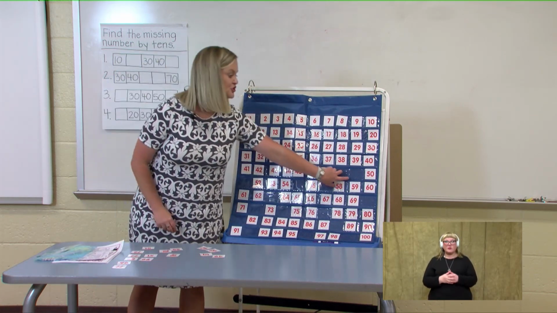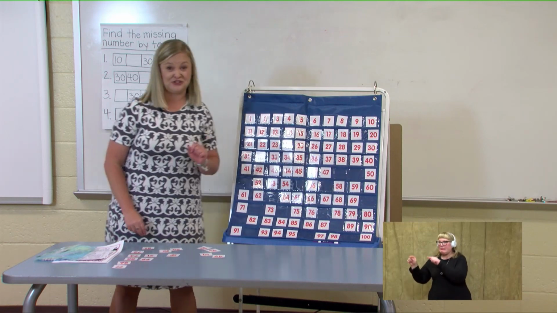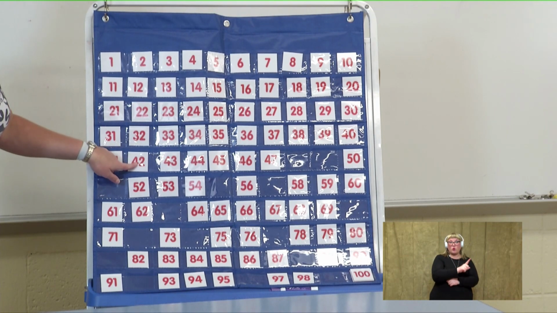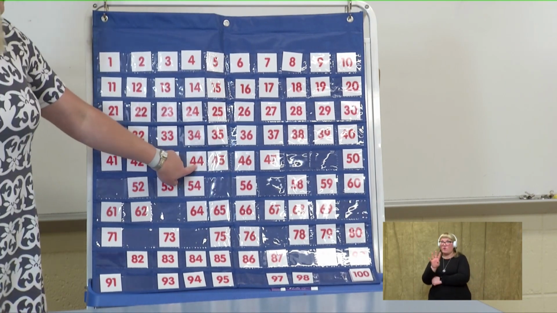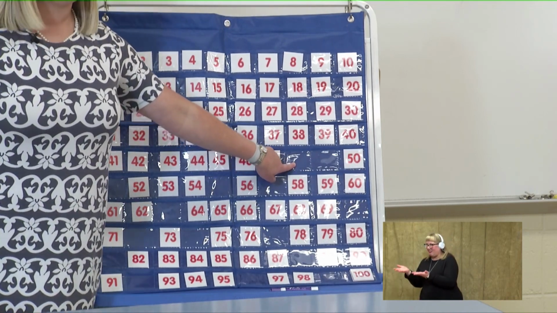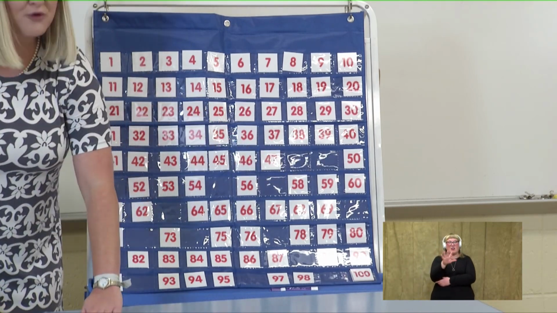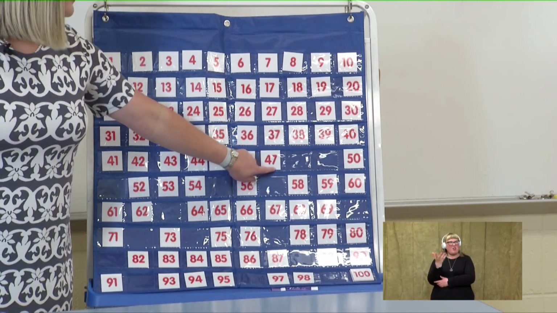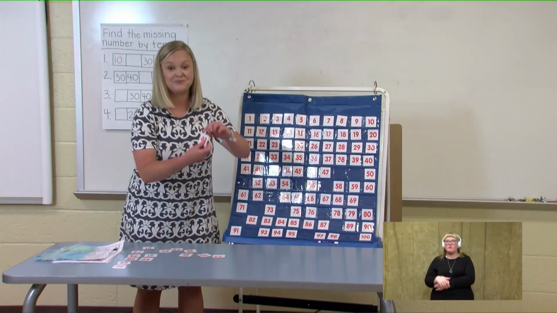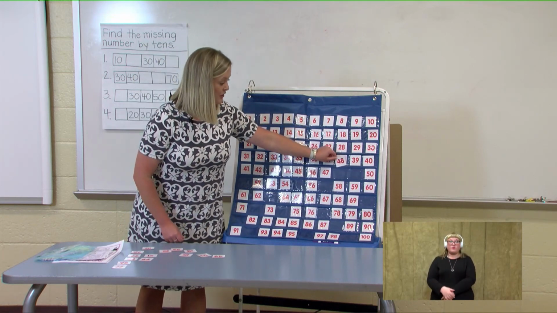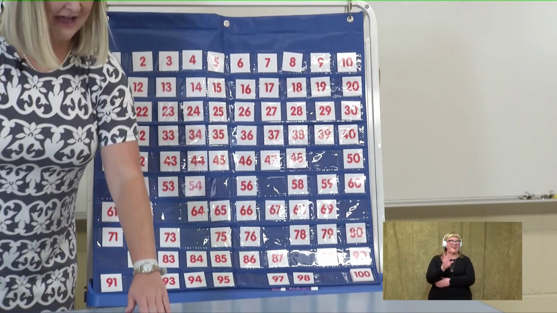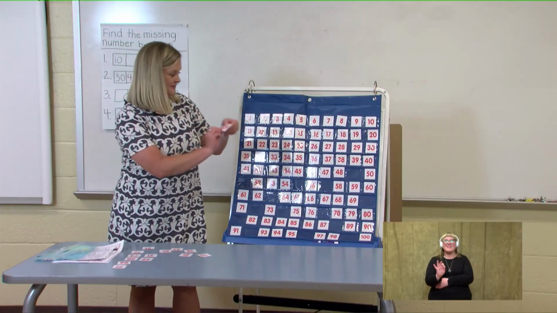Now let's find, we have two missing numbers in this row right next to each other. So maybe we can help solve those together at the same time. 41, 42, 43, 44, 45, 46, 47, 48. What will 48 look like? A 4 in the tens place and an 8 in the ones place. 48. And then we will have one more than 48 is 49. Here is 49. So we'll put that there.